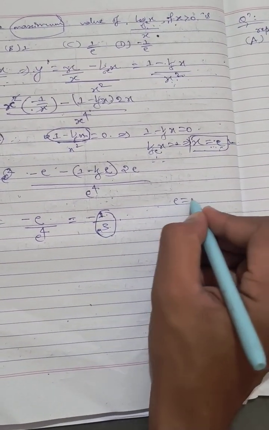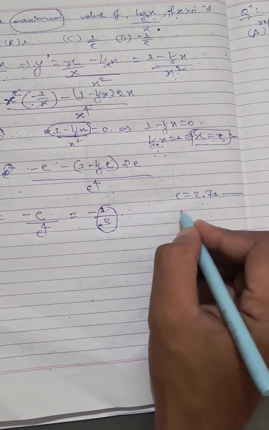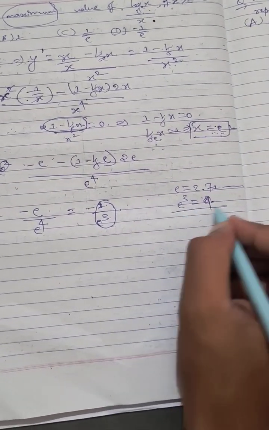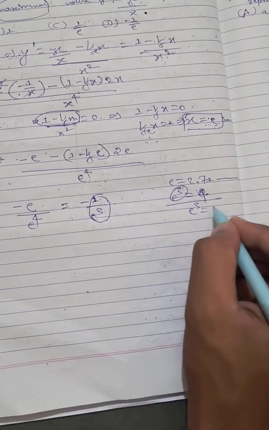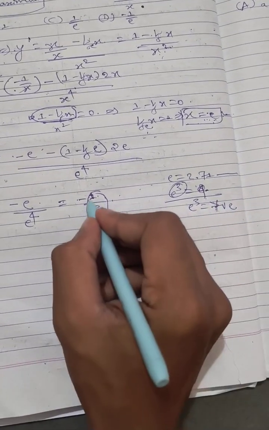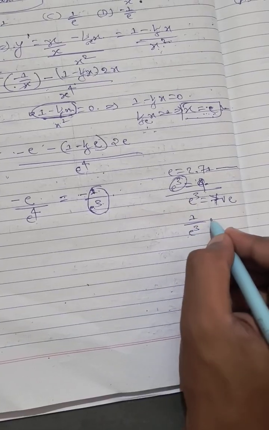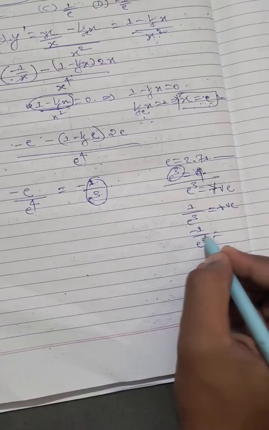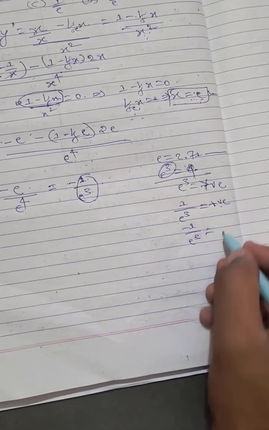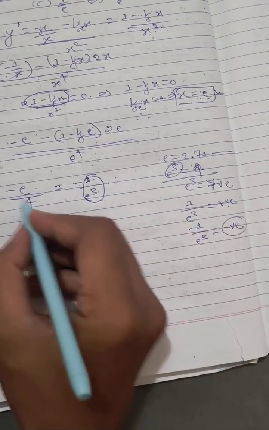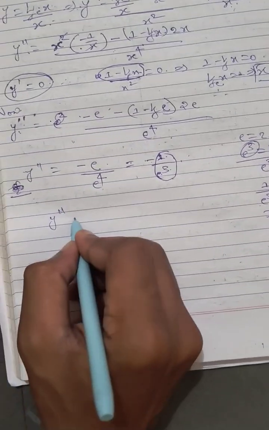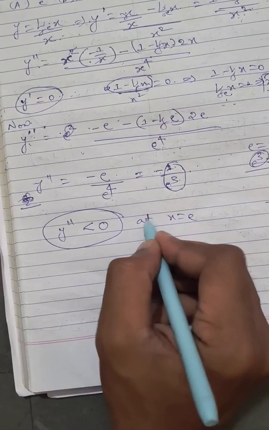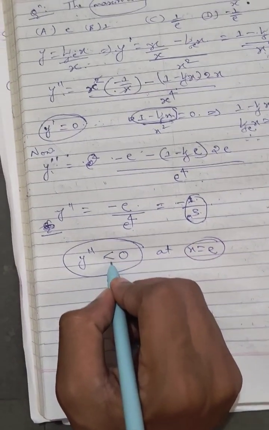What is the value of e? e is equal to 2.71 something. If you take the cube of this, we get 8 point or 9 point something, whatever it is. So e cube is a positive quantity. So minus 1 by e cube, if you multiply minus 2 by a positive quantity, that becomes a negative quantity. So the double derivative is always less than 0 at x is equal to e. At the critical point, the double derivative is always less than 0.